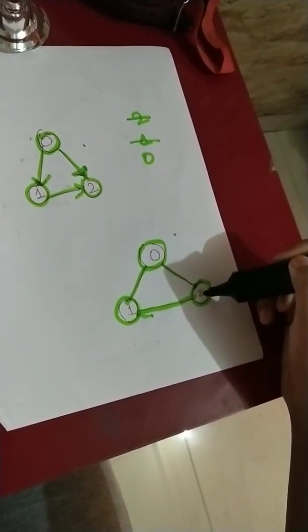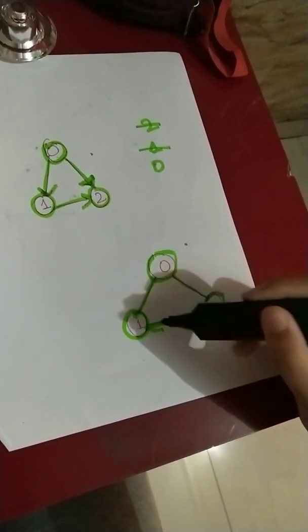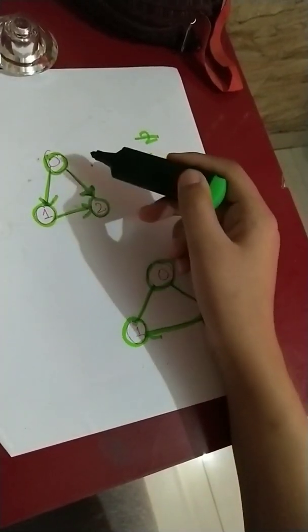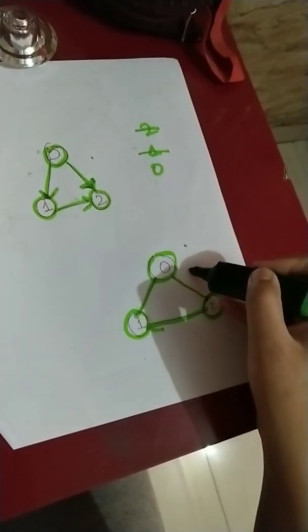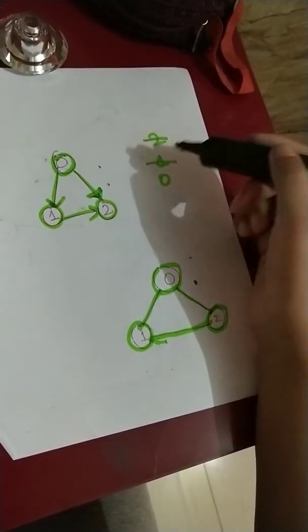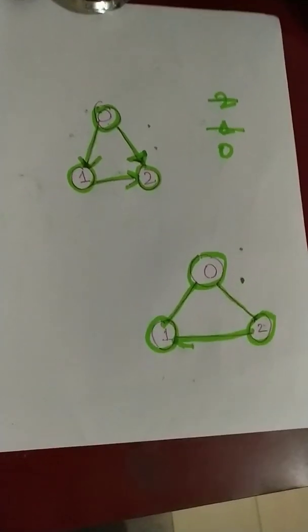We can see here that in this case we did not require a call stack because there are no directions on the arrows. But here these two structures are similar. The only difference is that this one does not have any directions for the edges and this one has directions, and we needed the call stack here because of that.